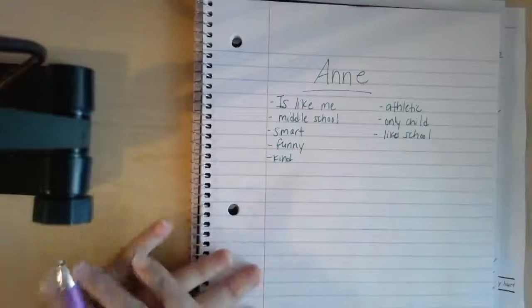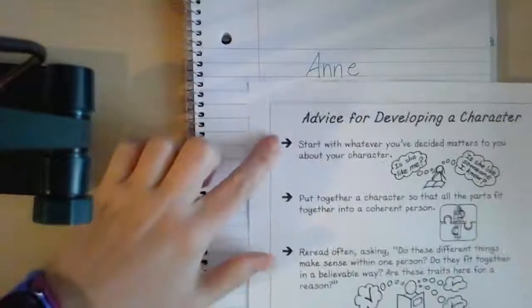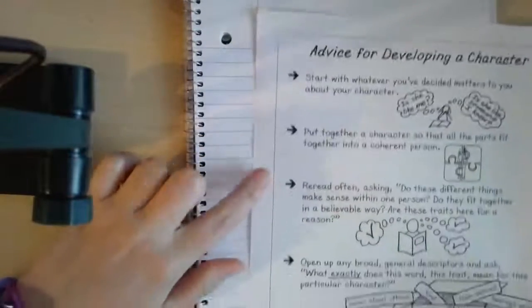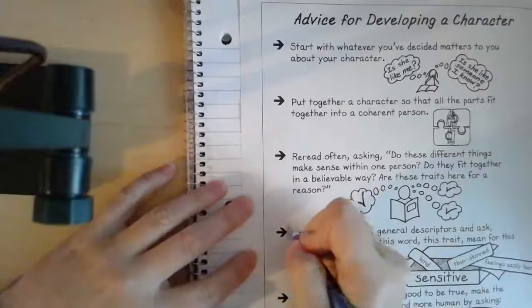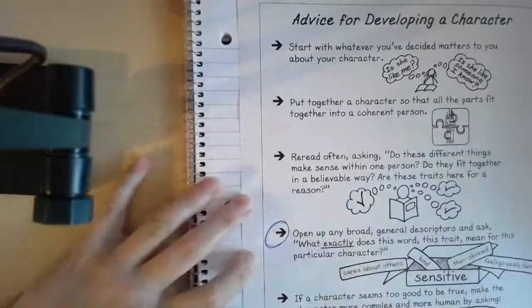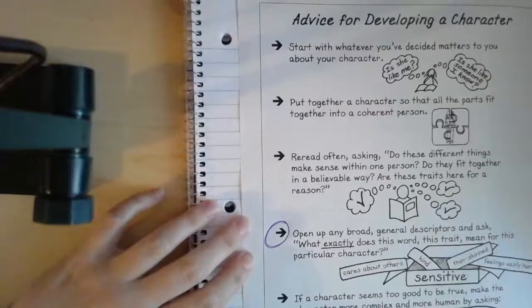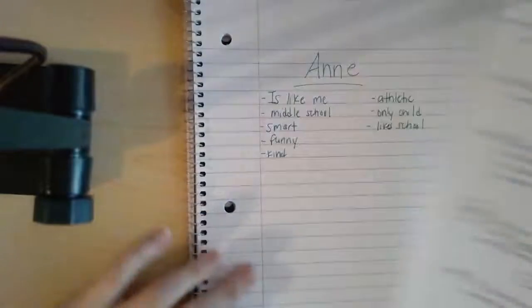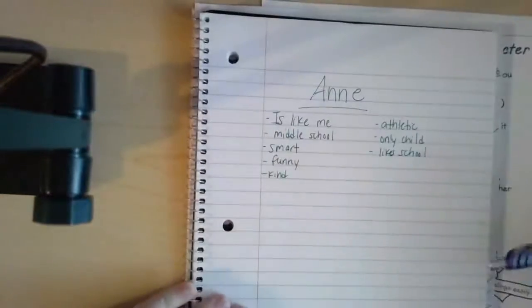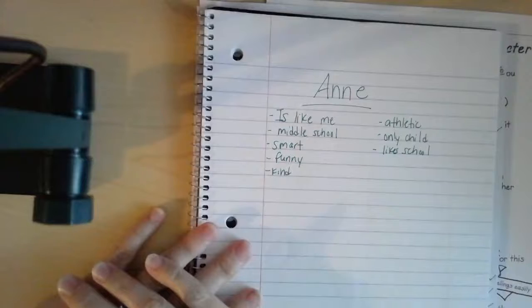So let's go back over here. And I want to start giving more details. This is what you're going to do. After you've gone through these three ideas, you're going to stop at this fourth one. Okay? And you are going to start to unpack this list. So you're going to make a list of character traits, and then I need you to add to it.